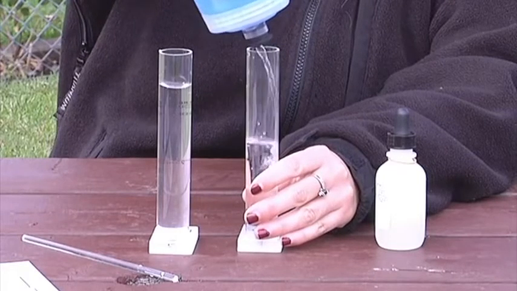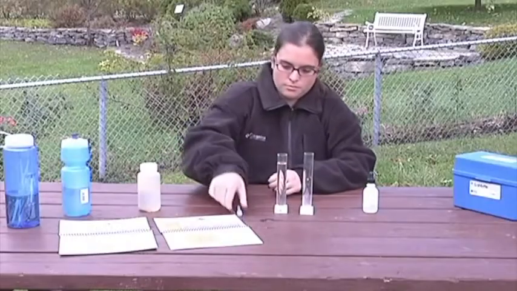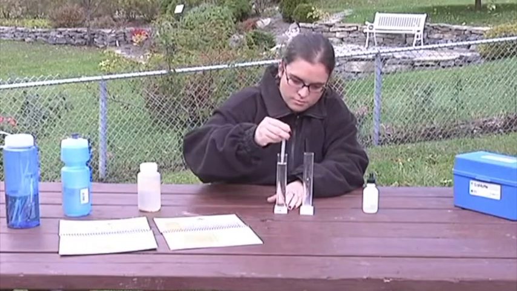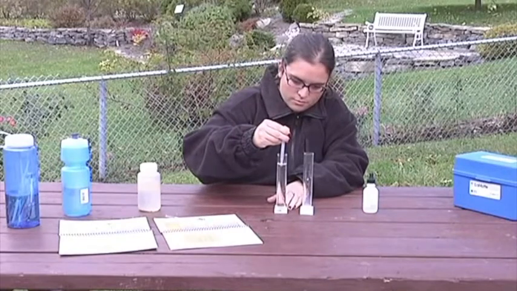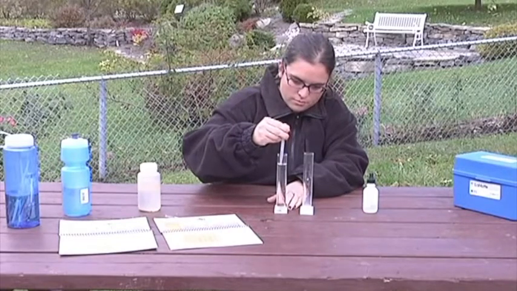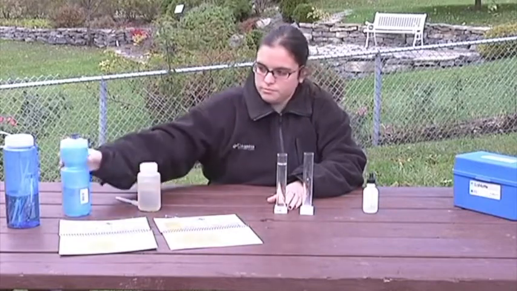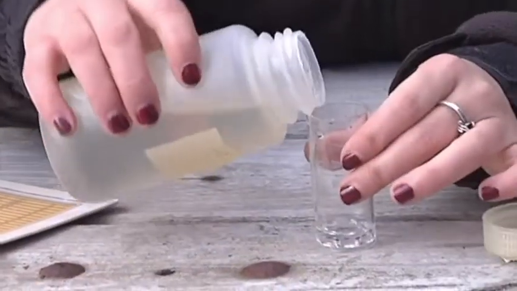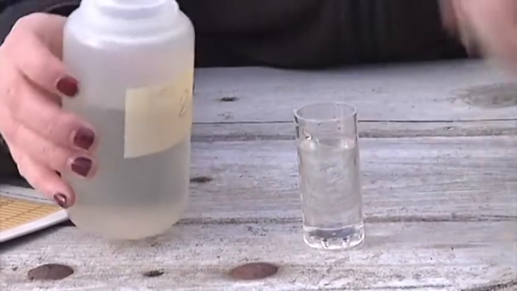We describe one methodology for each parameter to be measured. Please note that the instructions demonstrated are for the test kits recommended by the program. Other test kits and methods may also be very effective. It's up to you to choose which ones you use.